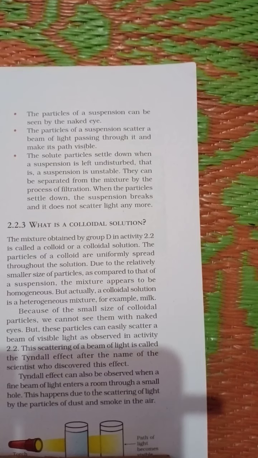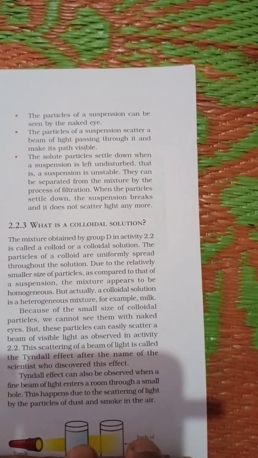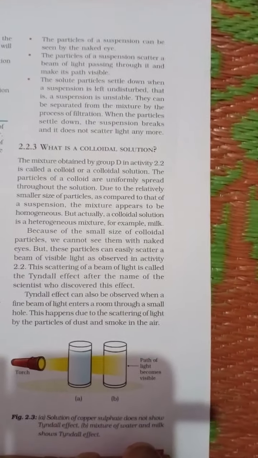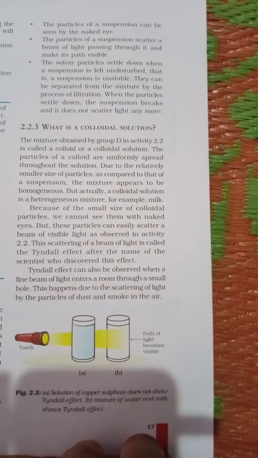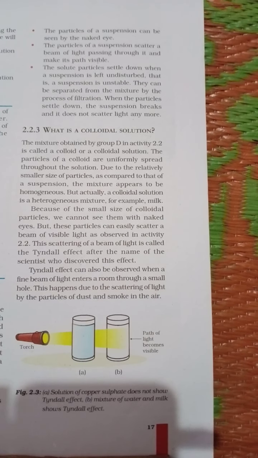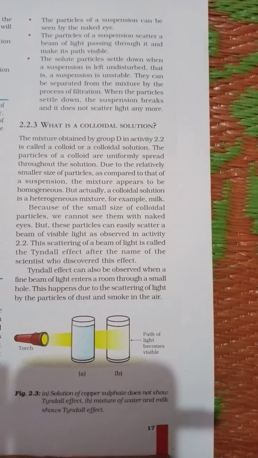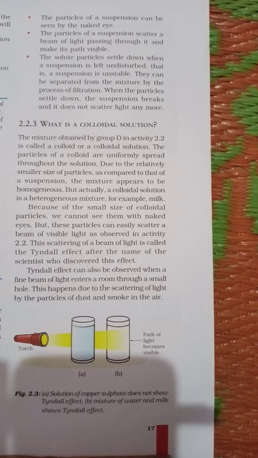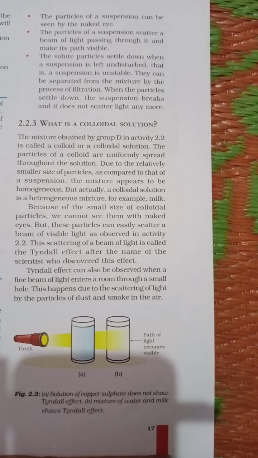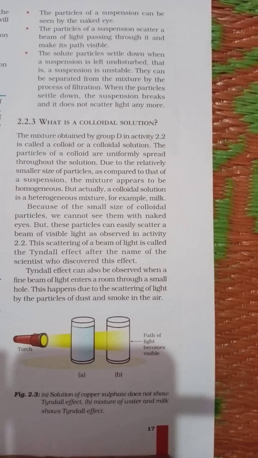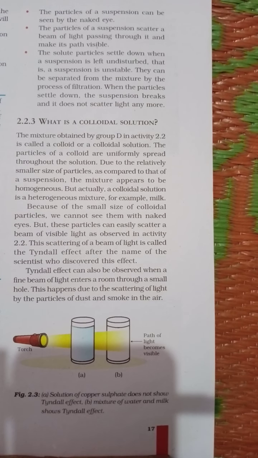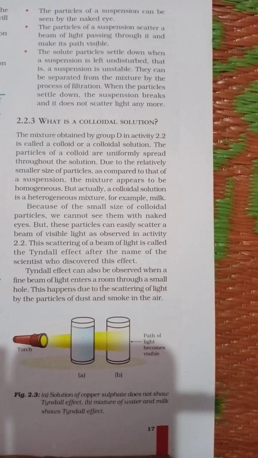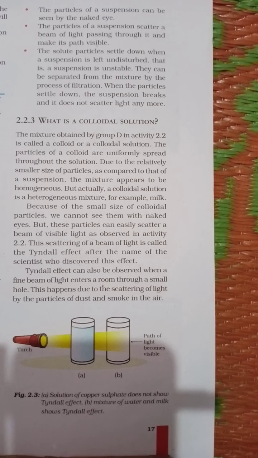Now we will go to the colloidal solution. What is a colloidal solution? Now let us see the mixtures. A colloidal solution is a heterogeneous mixture in which the size of the solid particles is about 10 to the power minus 9 meters, that is 1 nanometer. That is what we call a colloidal solution.